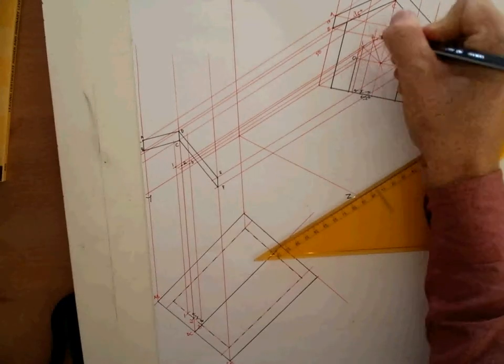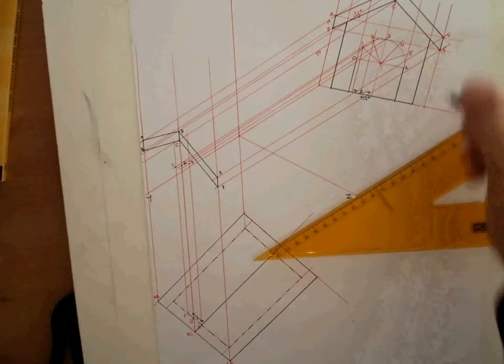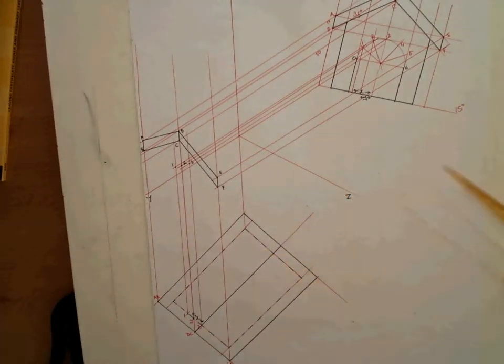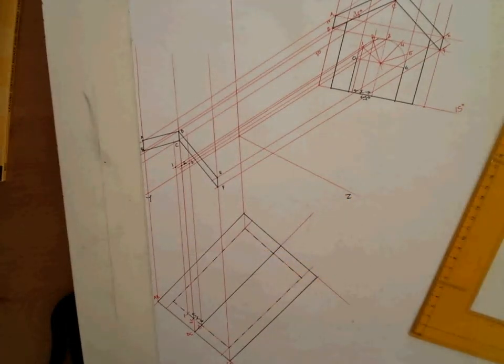from 0, 1, 2, 3, 4, 5. I'm going to label that 6 as well.